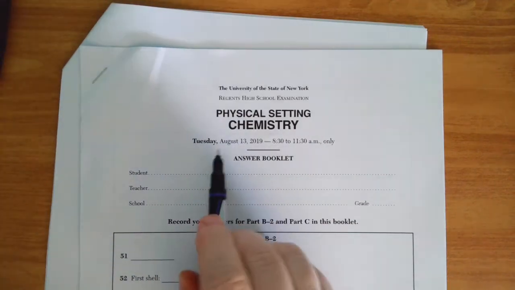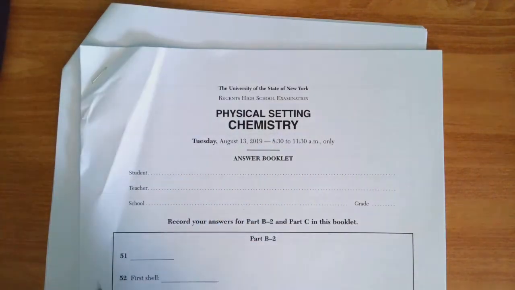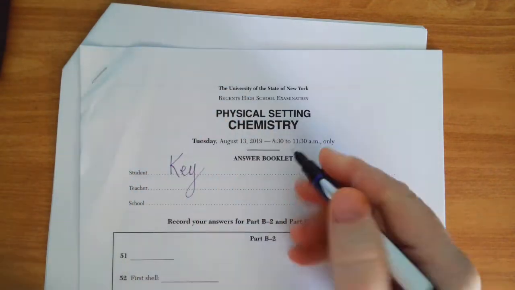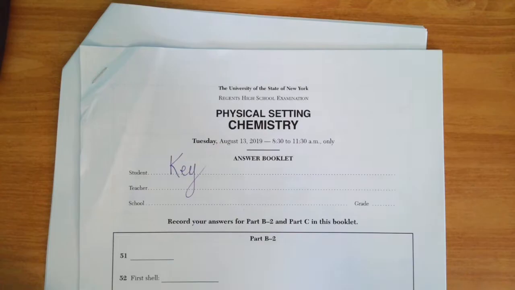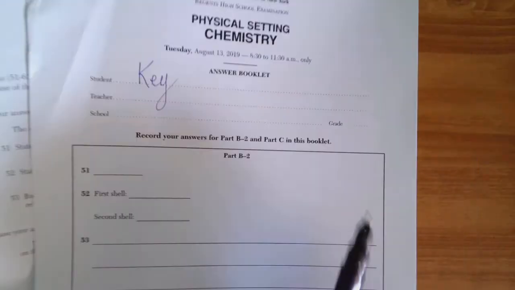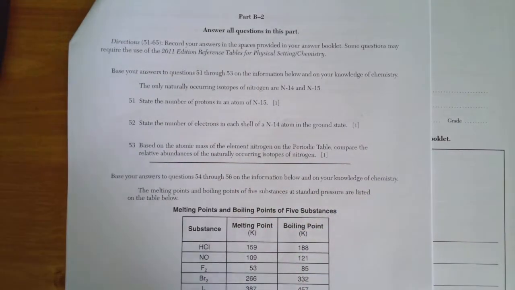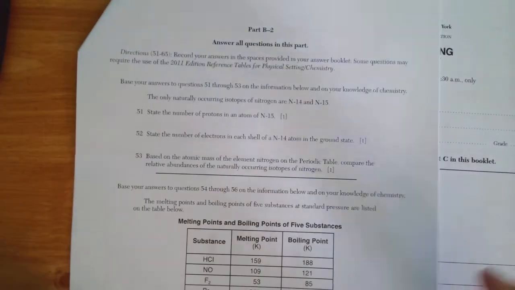Okay, we are going to continue with the August 2019 exam, but now we're moving on to the answer booklet questions, so part B2 and C. We're going to need to write our answers in the answer booklet. Remember, we can use this space in the test for any of our notes, but we're going to want to transfer all answers over here, so I'll model that process.